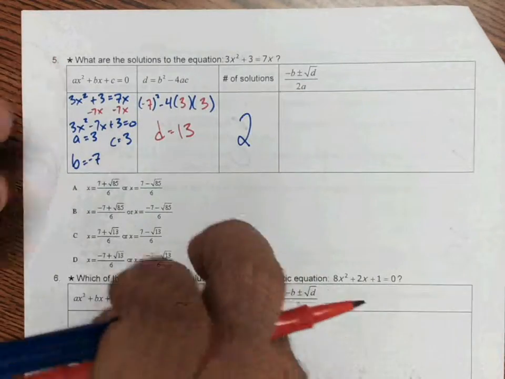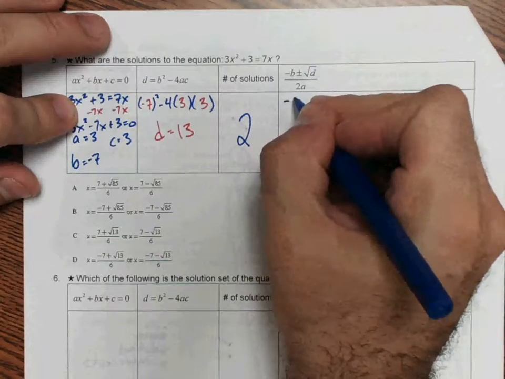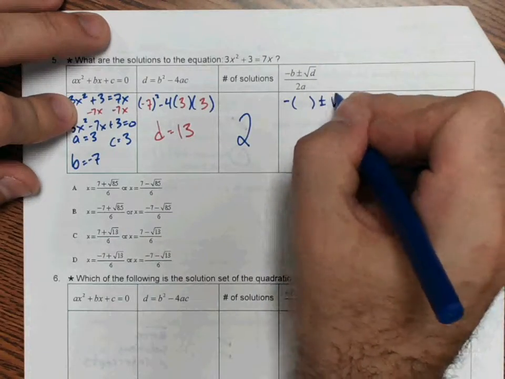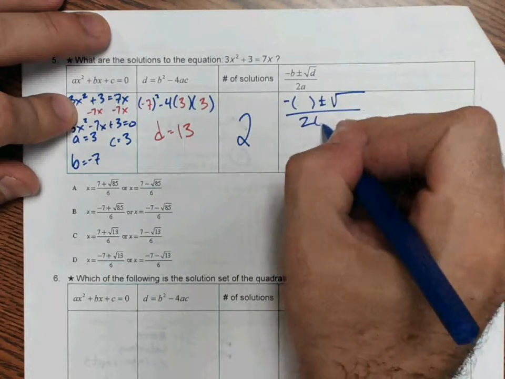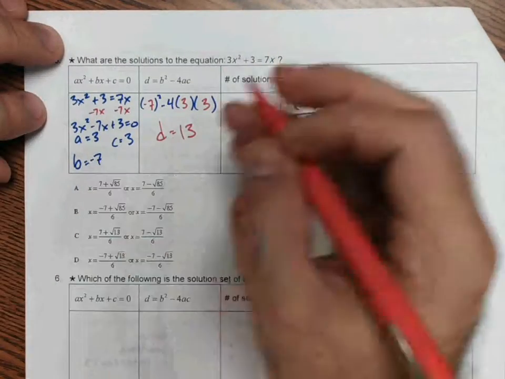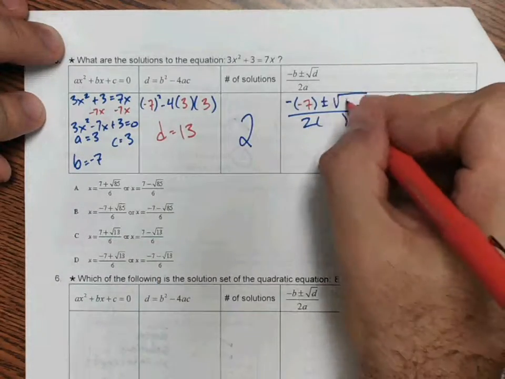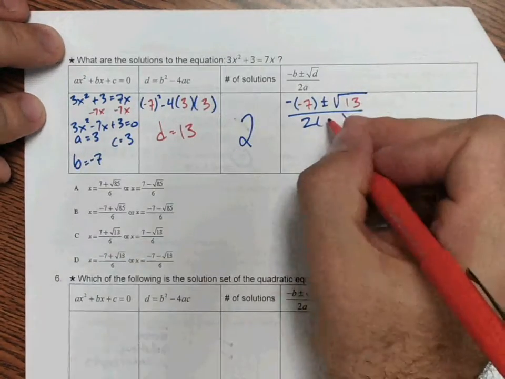When we have two solutions, it means we need to actually plug them into the formula, which is -b plus or minus the square root of d all over 2 times a. So we're going to plug in b, which is -7. We're going to plug in d, which is 13. We're going to plug in a, which is 3.